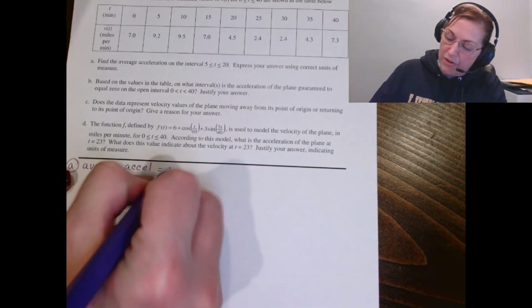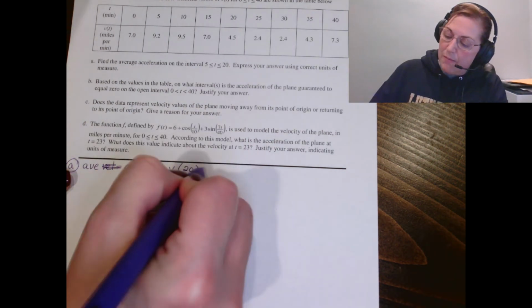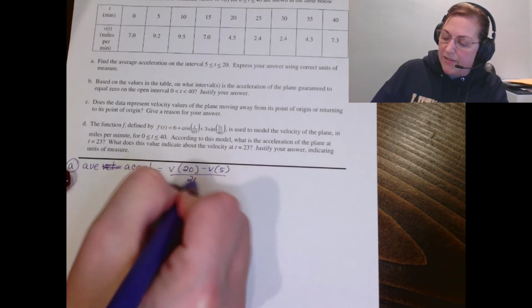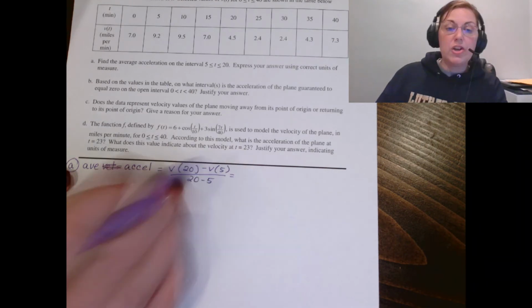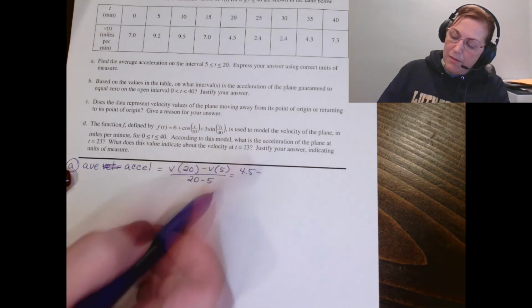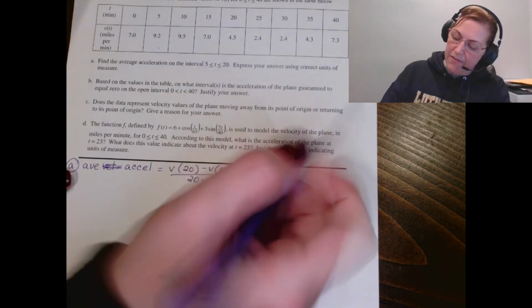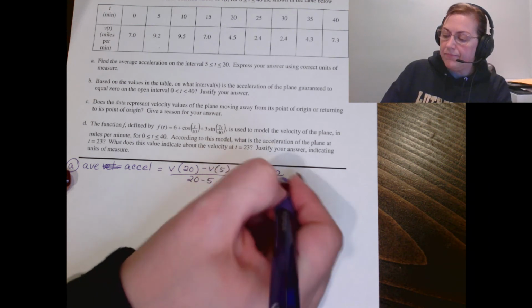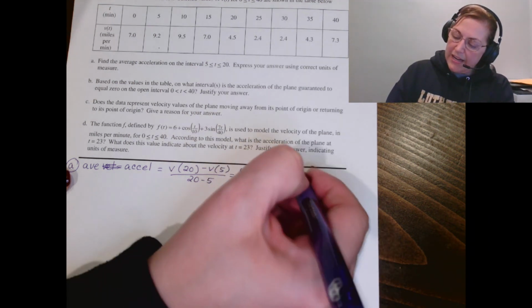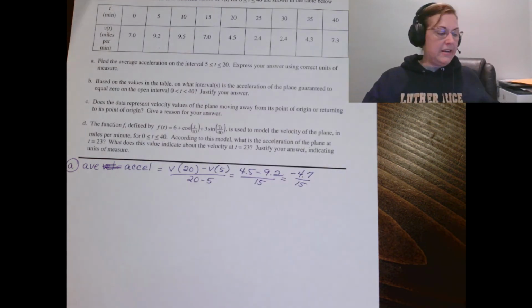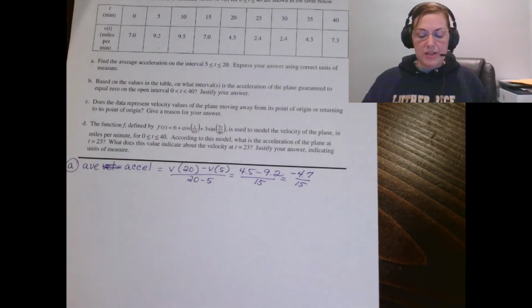So we're doing the velocity at 20 minus the velocity at 5 over 20 minus 5. Go to your chart to find these values. Velocity at 20 minus velocity at 5 over 15. So that gives me negative 4.7 over 15. And you can punch those into your calculator.